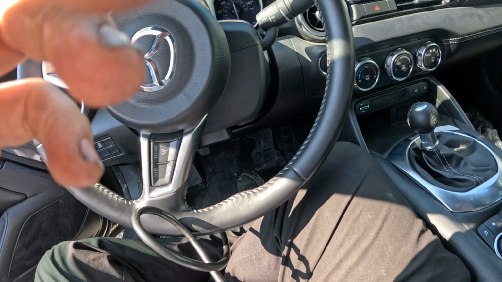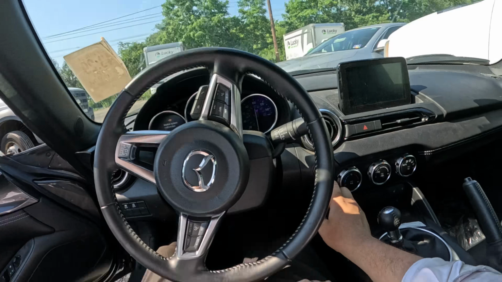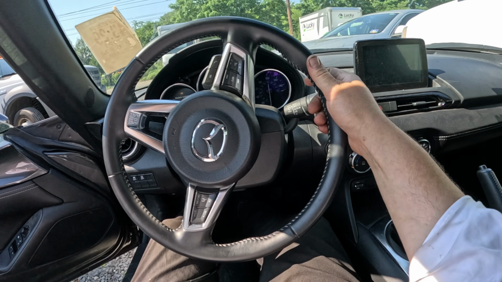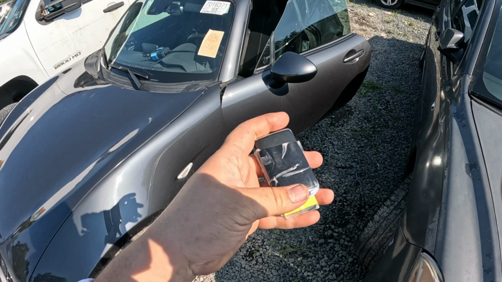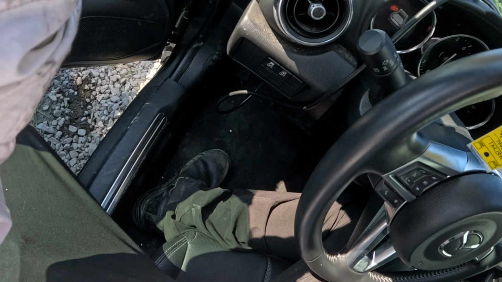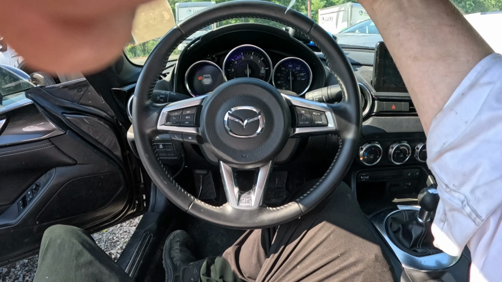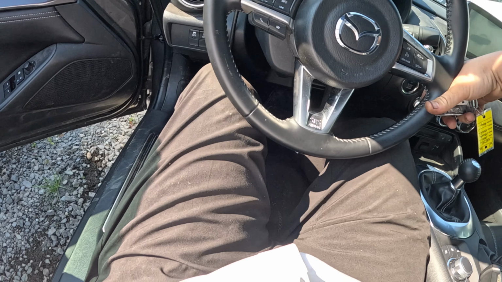And is the key in here? Let's just see. Well, it's a stick shift. No, so it's not in there, the key. Alright, I gotta go find the key for this. Alright, I got the key for it. Alright, so you said that the car starts and drives. I gotta get my foot on the clutch.